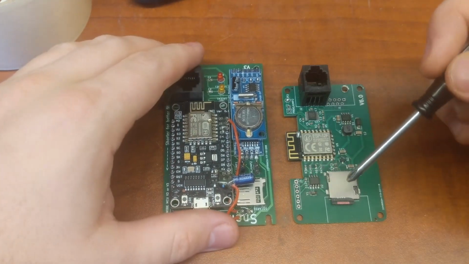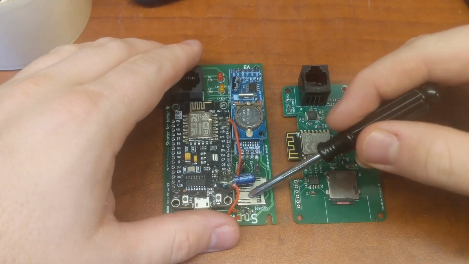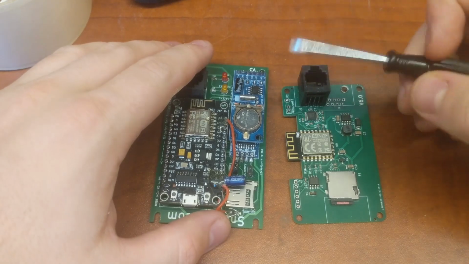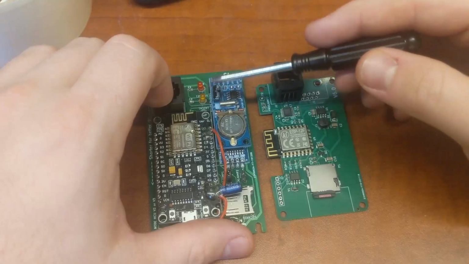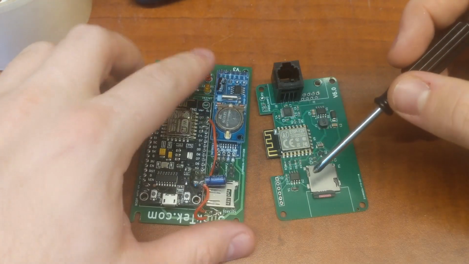And then we have the SD card slot. It's here. It was here before, now it's here. And we don't have any LEDs anymore because we ran out of pins.